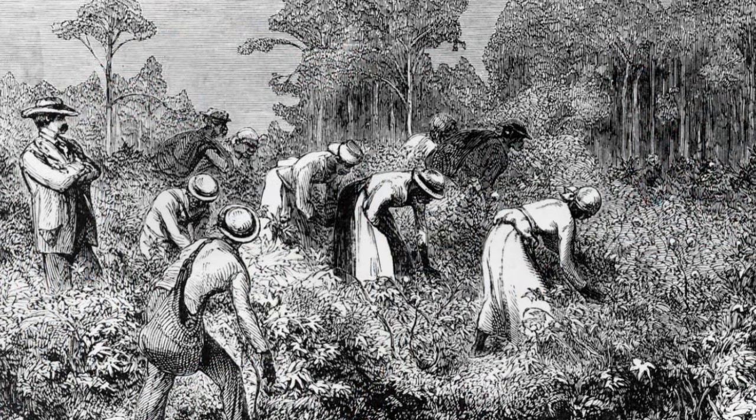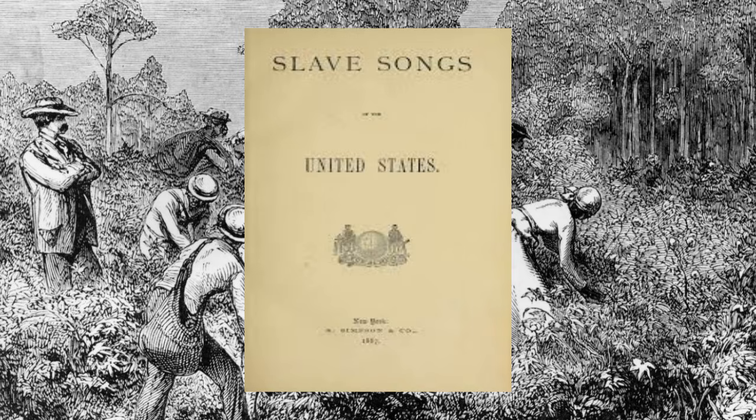Published in 1865, the book Slave Songs of the United States is a collection of African American music consisting of 136 songs. One of those songs is called Roll Jordan Roll, and it's a blues. This is one of the earliest examples of a documentation of a blues, and it shows the relationship of the blues to plantation songs.